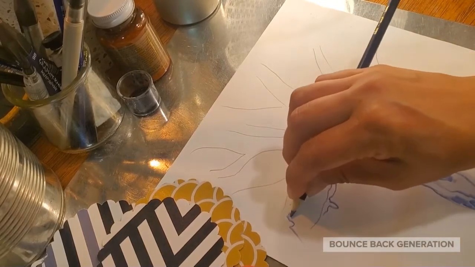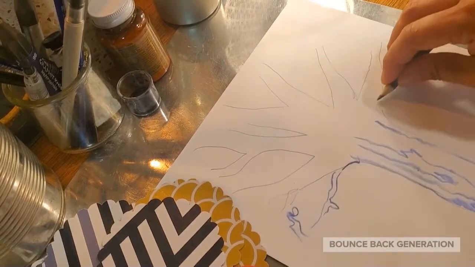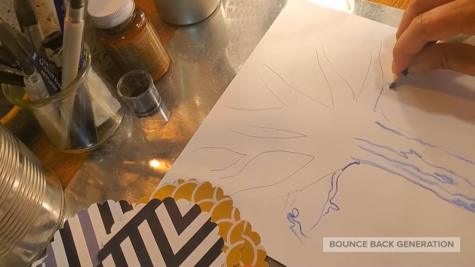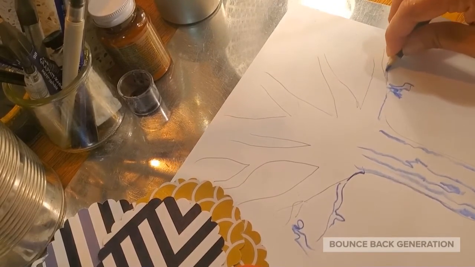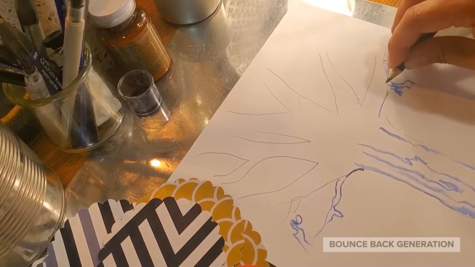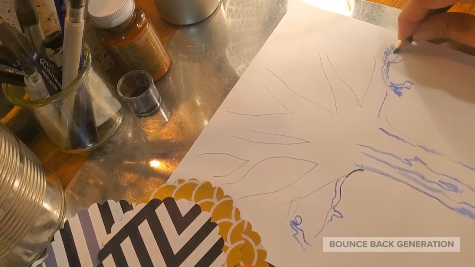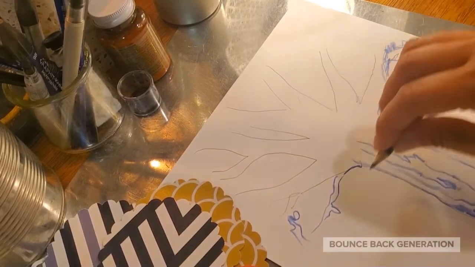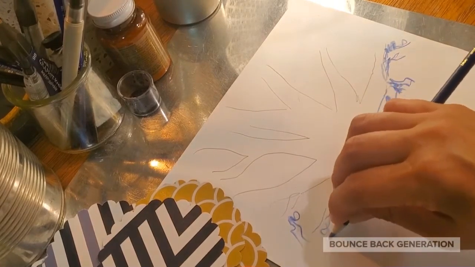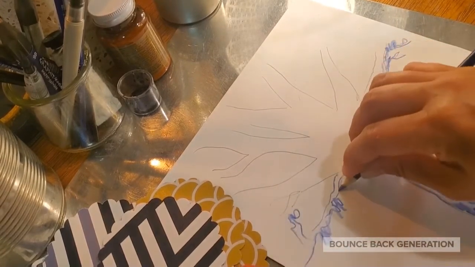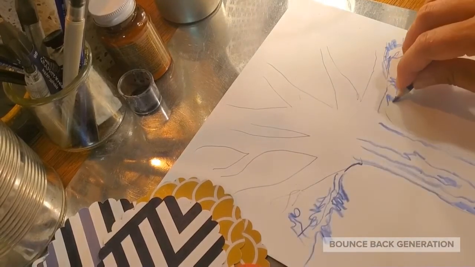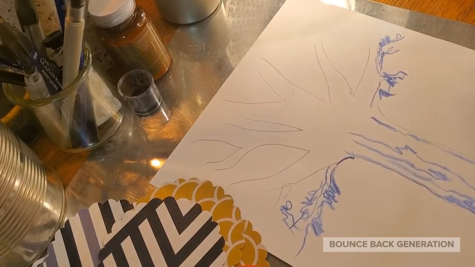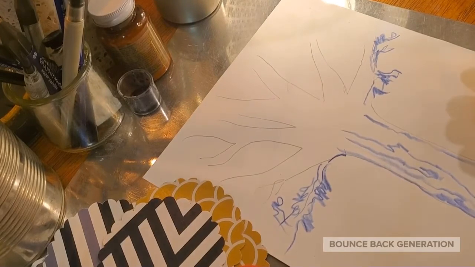Feel free to be expressive with your pencil line. It can be sketchy. You can be very loose with your lines. It doesn't have to be exact. We're just capturing the textures that we see on a tree. And you can use different colors. Don't feel like you have to stick to realistic colors. Just have fun with it.